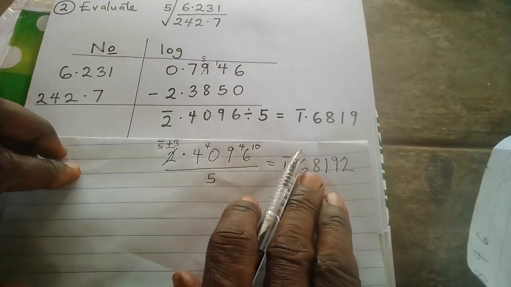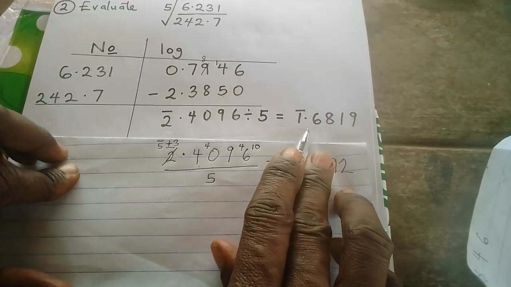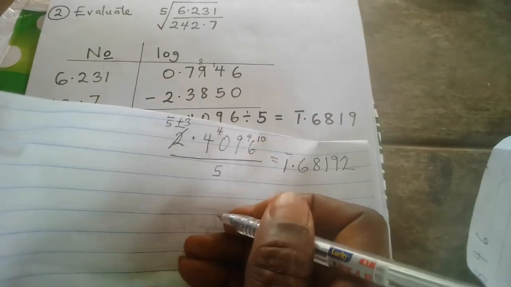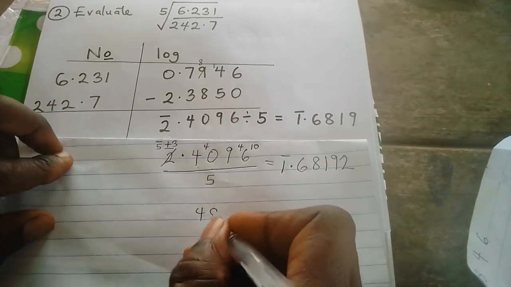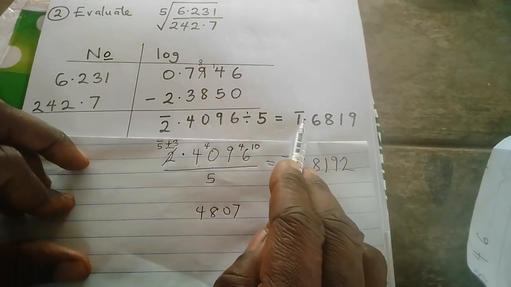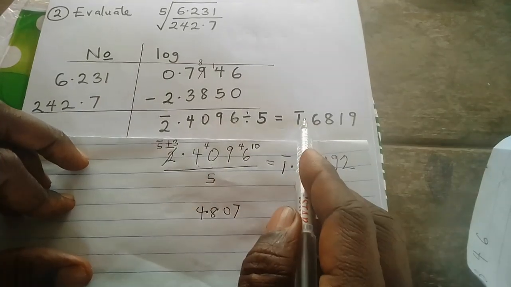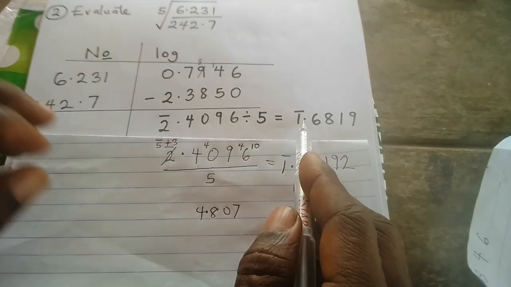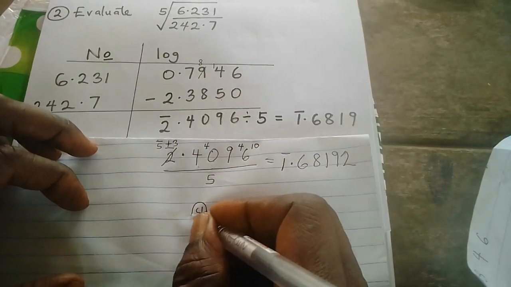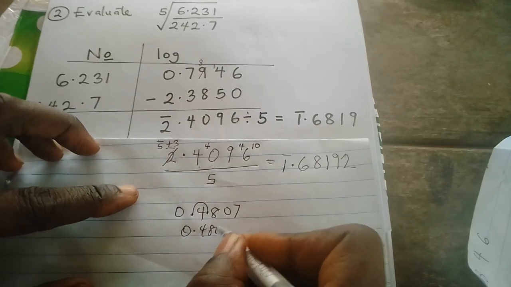Look for the antilogarithm of 0.68 under 1 difference 9, which will give you 4807. Taking that the decimal is here, and since this is bar 1, you have to move it back to the left. How many times? Once. So move it once, like this. So that means you have 0.4807.